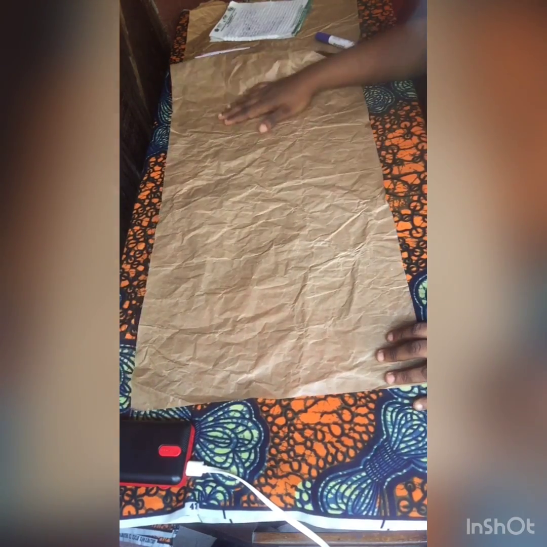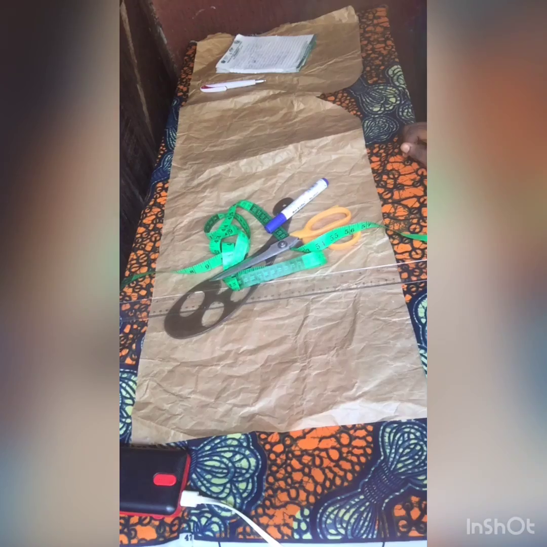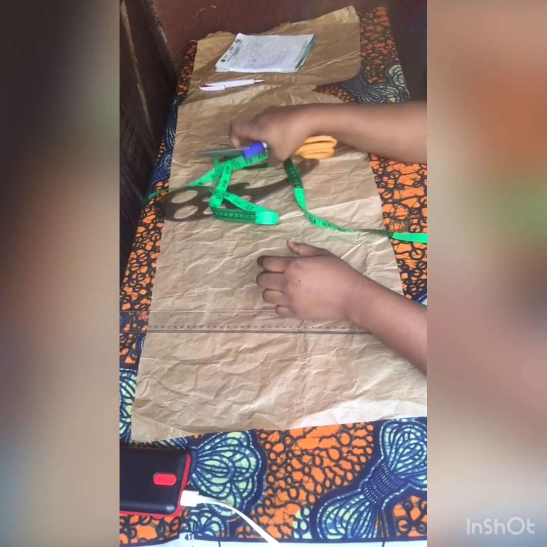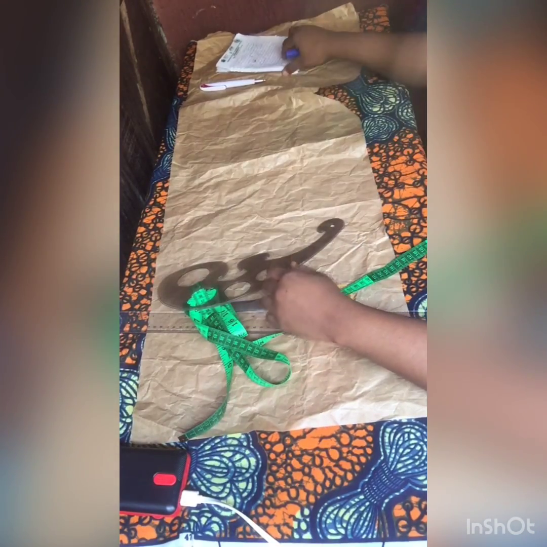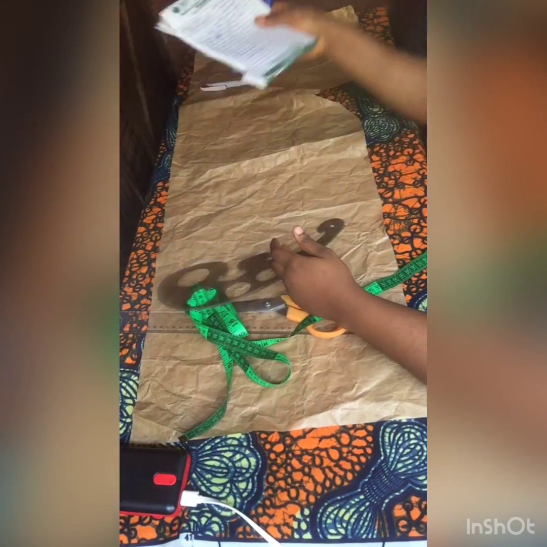So like I said earlier on, in this video I'll be teaching you the easiest method on how you can draft a bustier with a yoke together with a turtleneck, and it will be having a little bit of sweetheart neckline as you've seen in the video already. And without wasting much of your time, I will just get started with this tutorial.